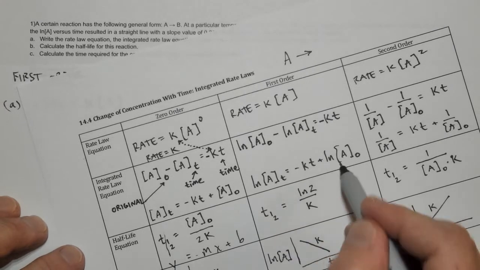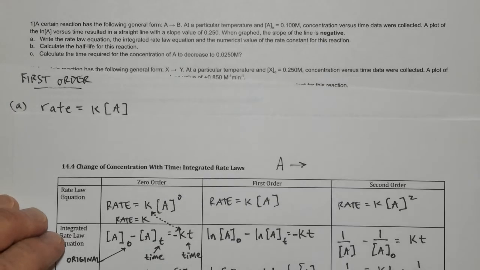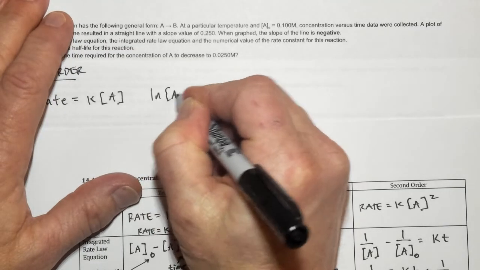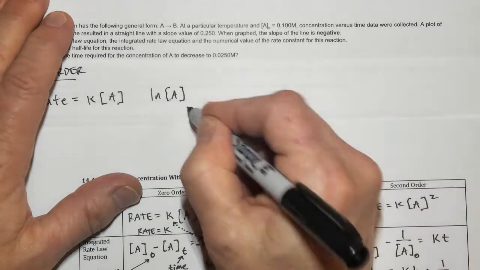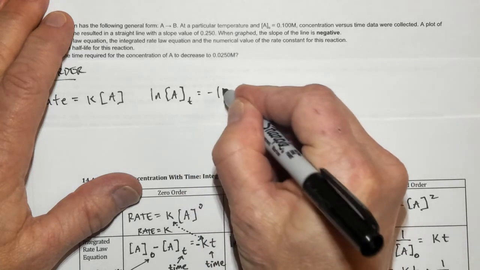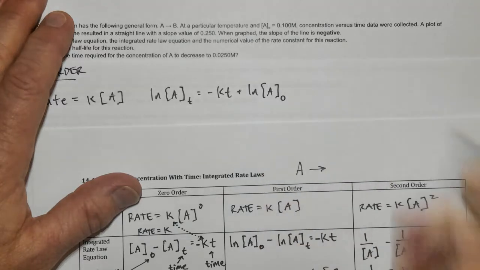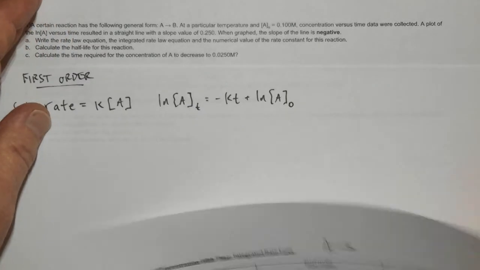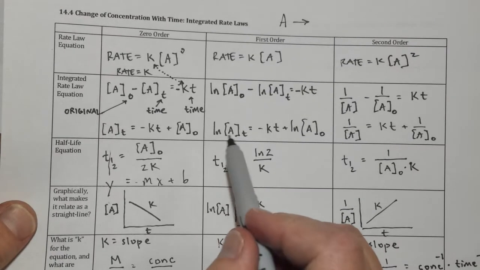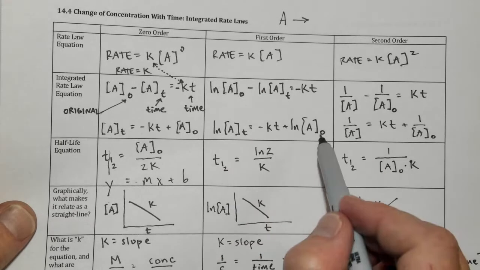Use this one right here, the y equals mx plus b one. So that would be the natural log of concentration at some time is equal to negative kt plus the natural log of concentration original. So I just took that right off of here. That's this equation for a first order integrated rate law.